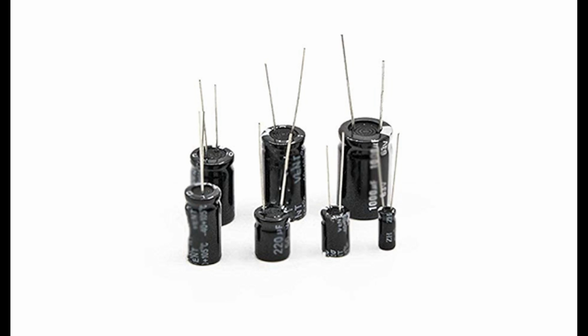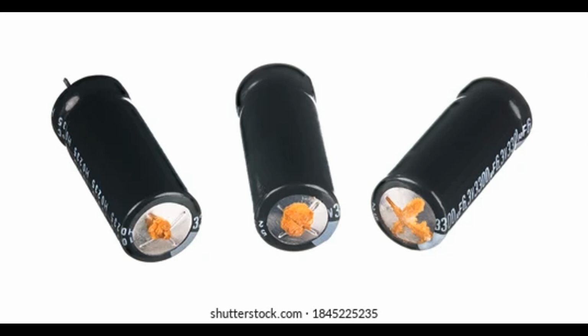Automotive electronics. Liquid electrolytic capacitors are used in automotive electronic systems for functions such as engine control, ignition systems, audio systems, and lighting control. Renewable energy systems. Liquid electrolytic capacitors are utilized in renewable energy systems, such as solar inverters and wind turbine converters, for energy storage and power conditioning purposes.